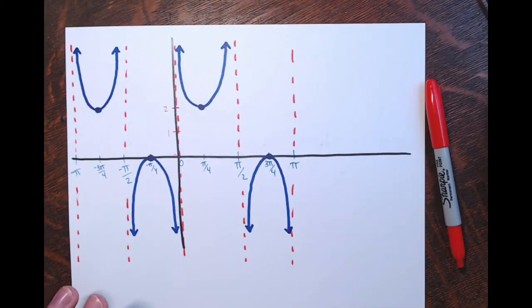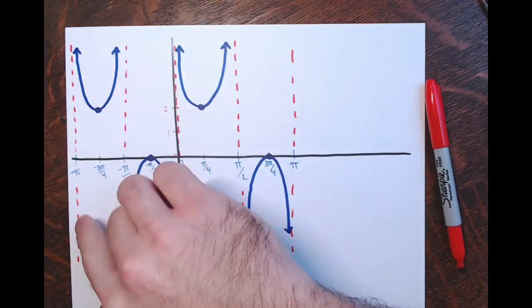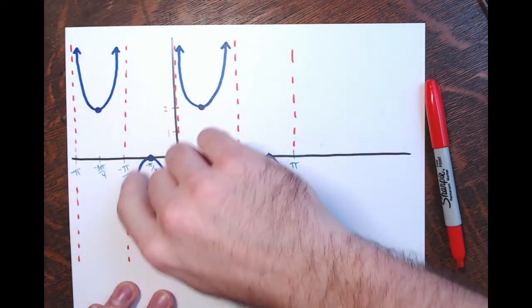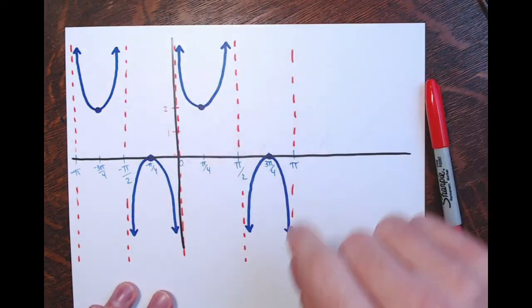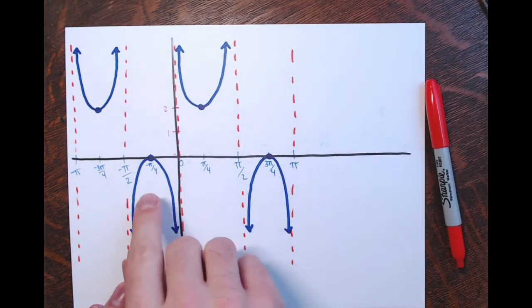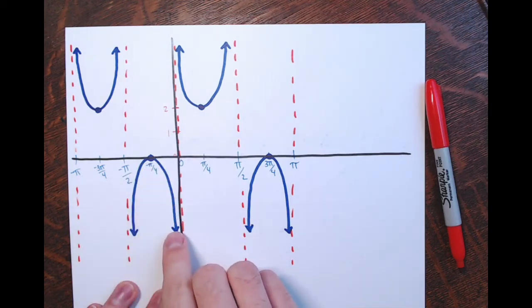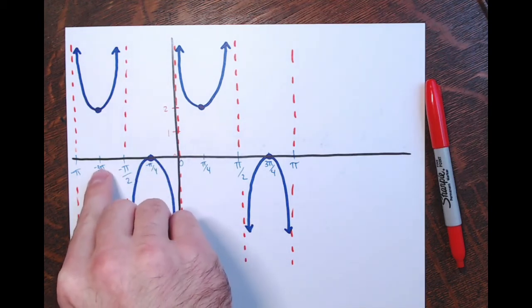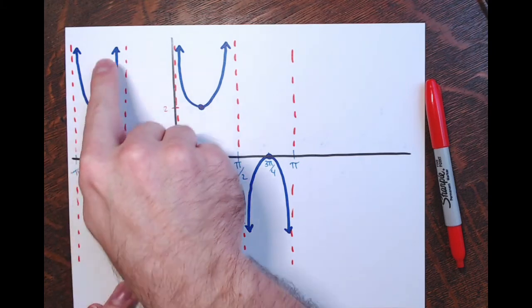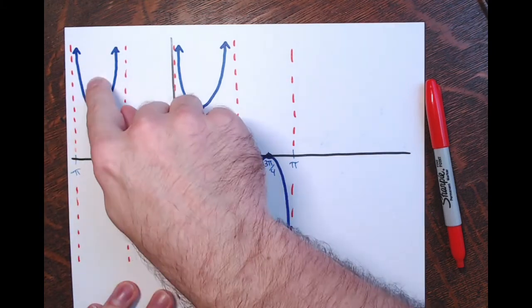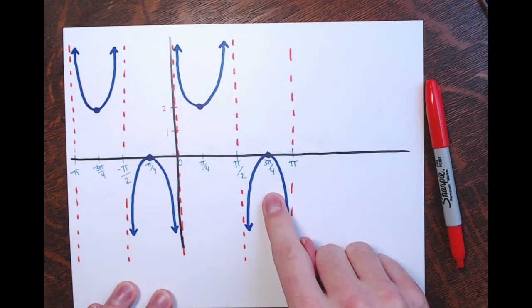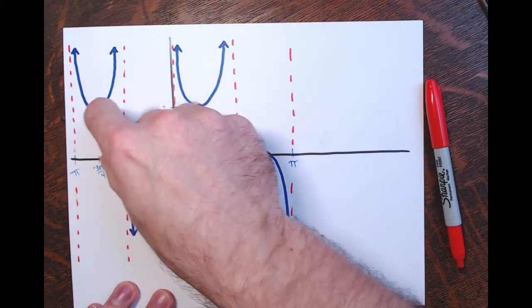Okay, so here I have a drawing of what they've given me. I've put the asymptotes in at negative pi over 2, 0, pi over 2, and pi. This is negative pi over 4 comma 0, and then some u shape opening down between these asymptotes. This is negative 3 pi over 4 comma 2 with a u opening up, and it's u up, u down between these asymptotes with a gap between them.